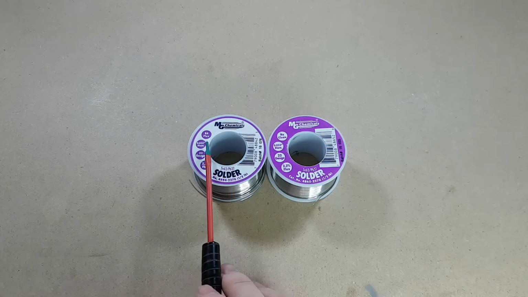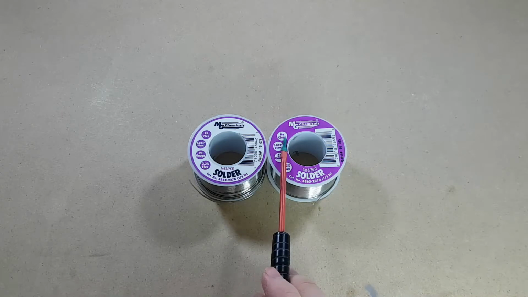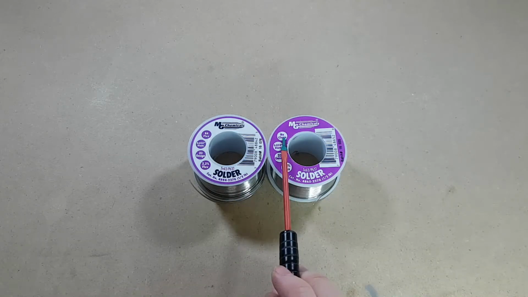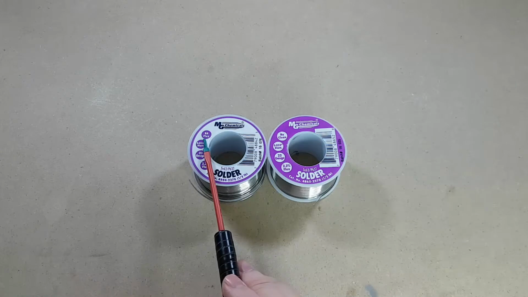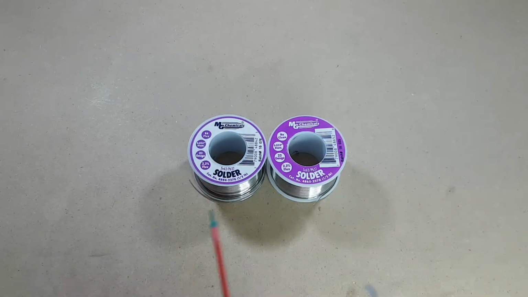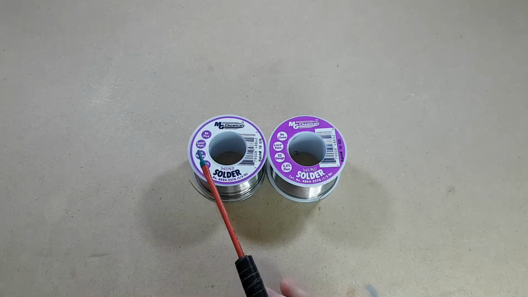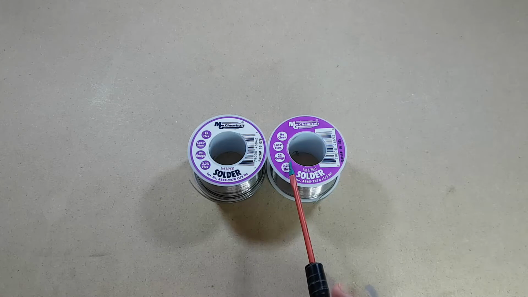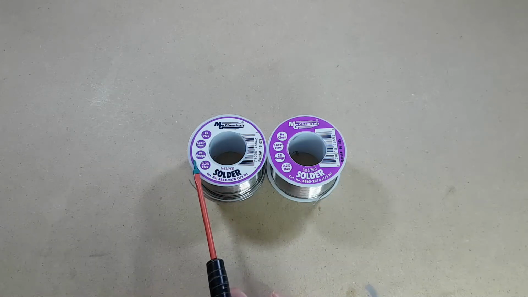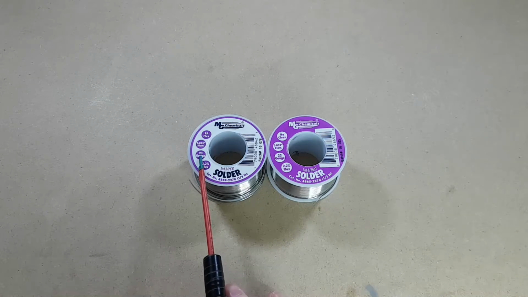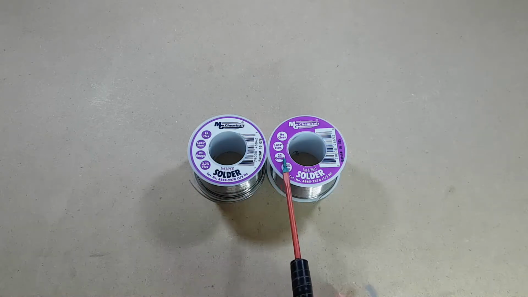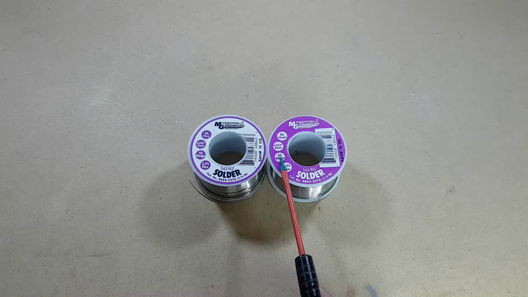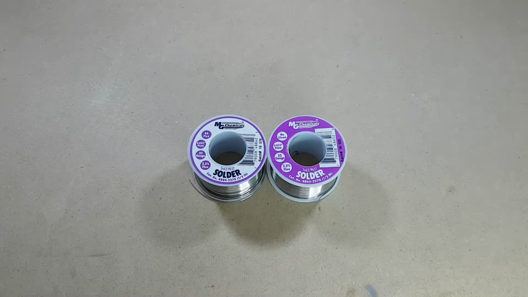There are also different types of solder. There's no clean flux solder that has a no clean flux core, and there's RA flux solder, which is a rosin core. I generally don't notice a difference between the two. What I would recommend is to make sure you have two different gauges of solder. If you're going to be using surface mount, then the finest gauge of solder you can get will come in very handy. For regular through-hole components, then a higher gauge like 22, 21 is perfectly fine.